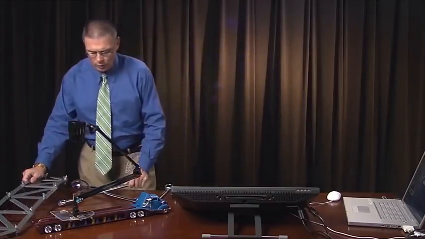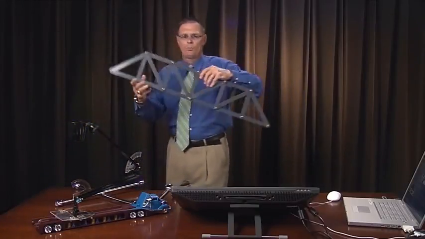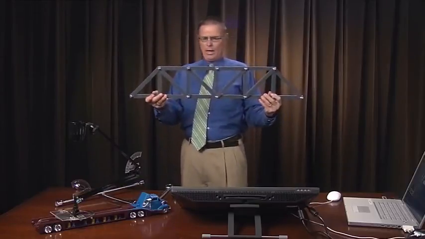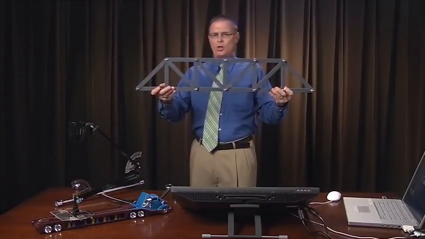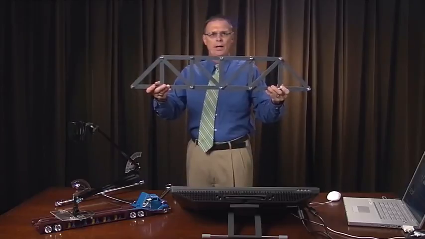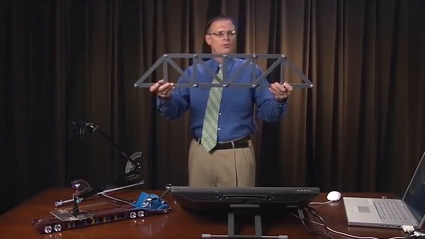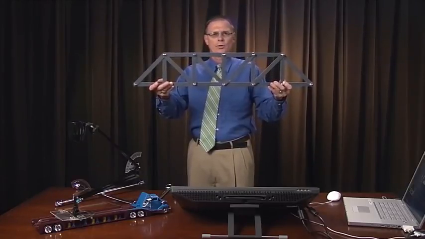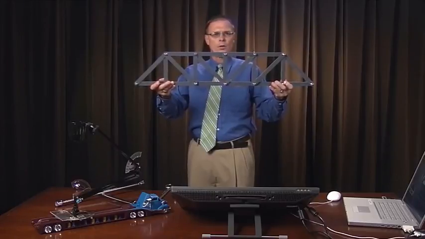Or maybe as you've looked around at structures or bridges, you've thought, I wonder how folks would analyze that, or how much load could be carried by a bridge. And this is a truss structure that would be attached to the bridge and is the primary structure for carrying the loads.